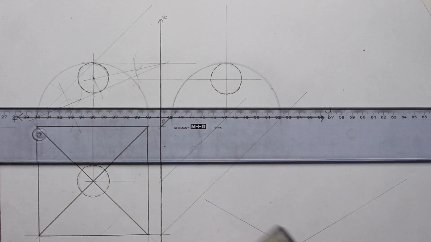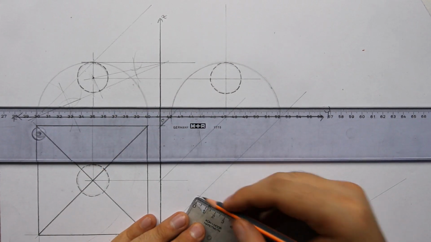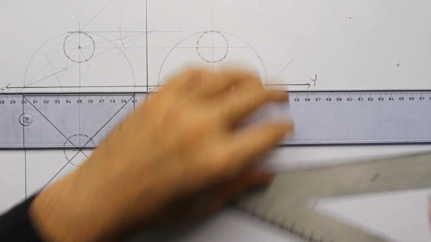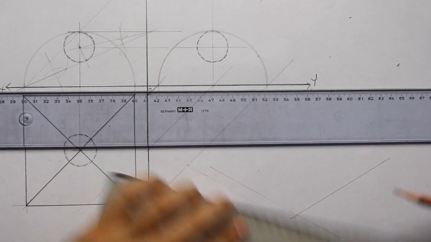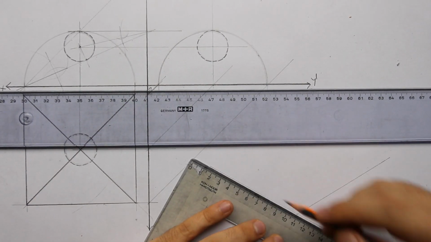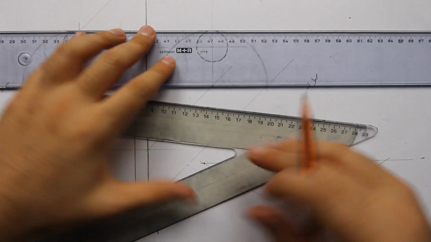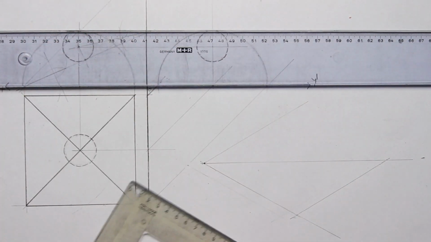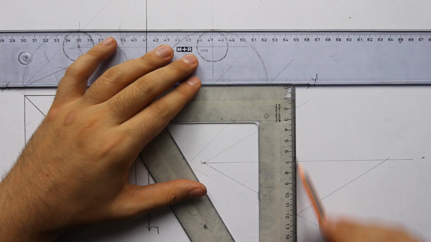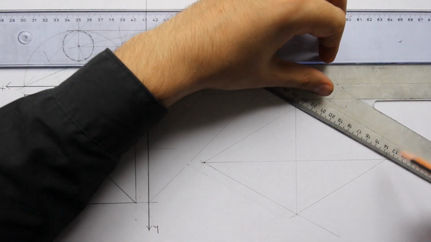Okay, so this is an isometric of the volume. So basically starting off with drawing a square, which is going to be the base of our intersection, then drawing the half cylinders. If you remember, the barrel vault intersection from Technical Drawing 101.